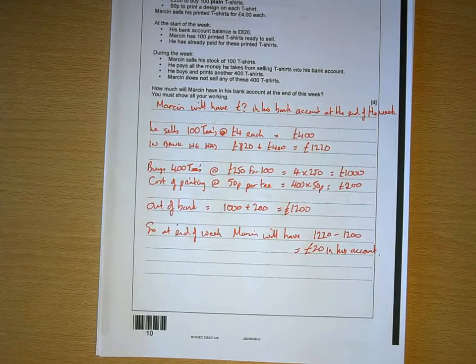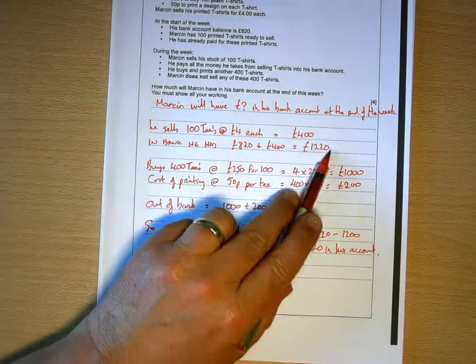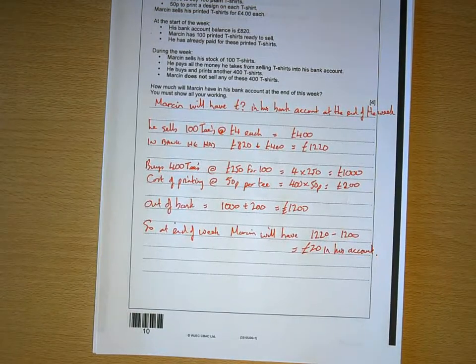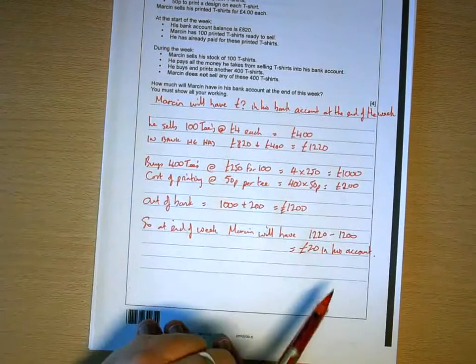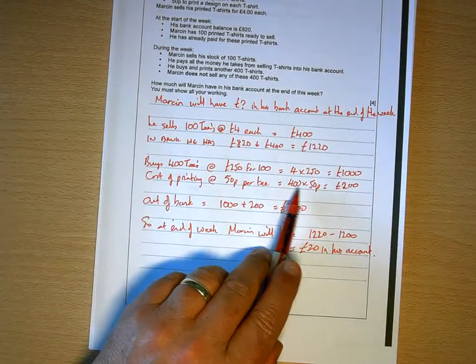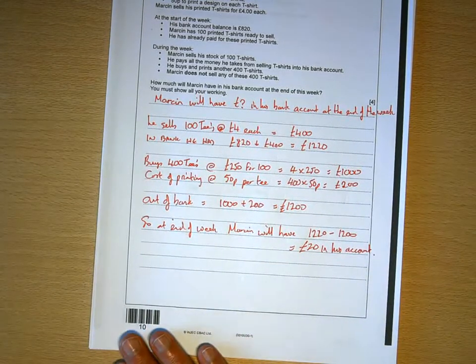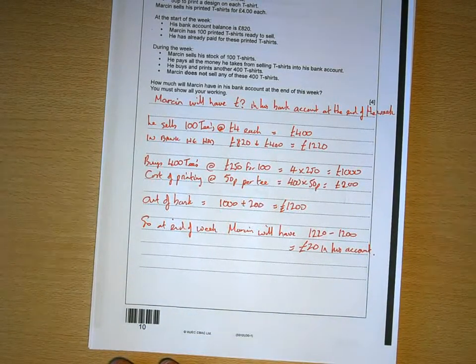So 4 marks. Where are the 4 marks earned? There are 4 marks there. 1 mark is for working out how much he has in his account at the start of the week. There are then 2 marks for the method of the cost of the tees and the cost of printing to get the 1,200. And then there's the remaining mark for working out what the difference is and what's left in the bank account.